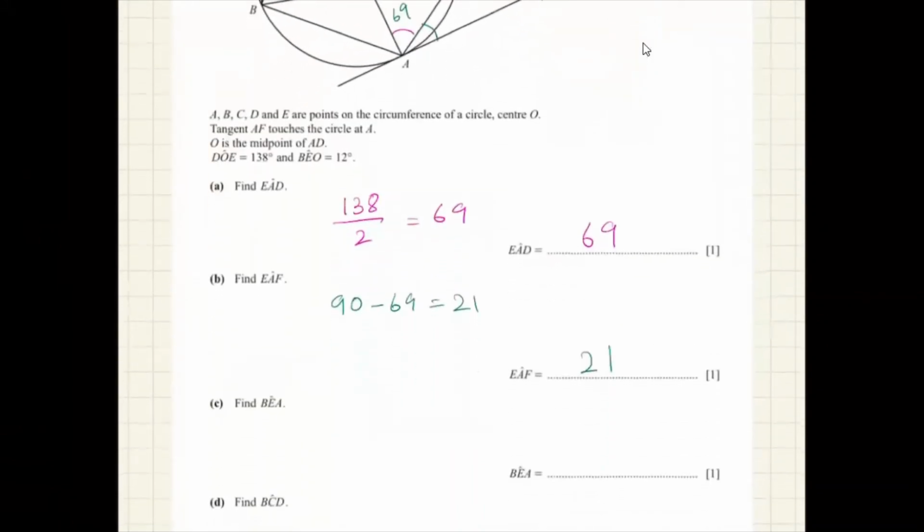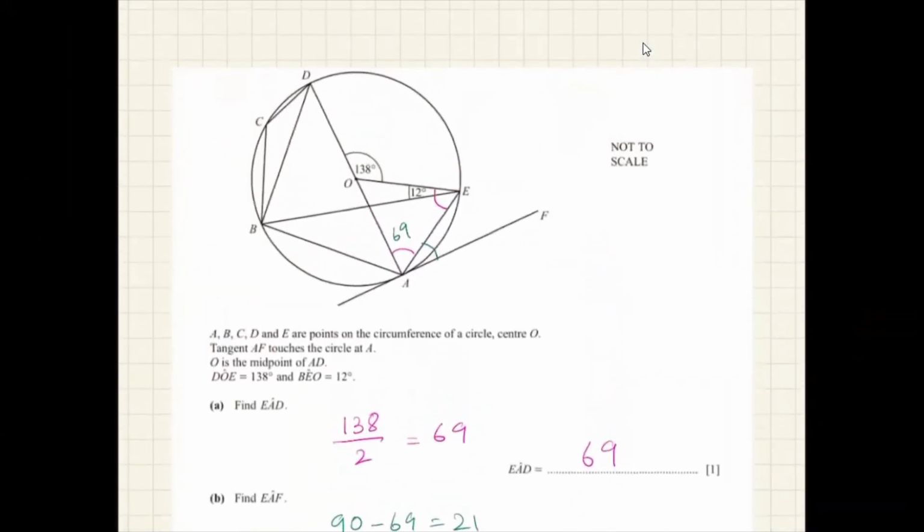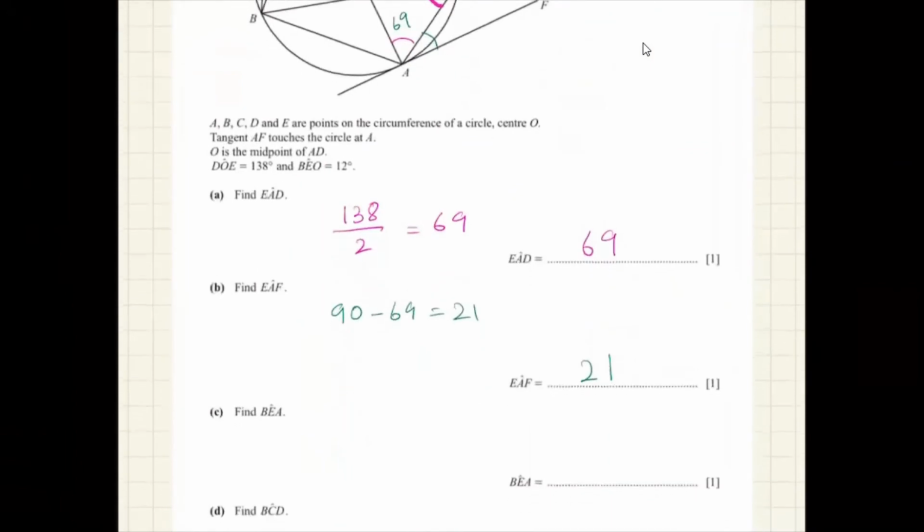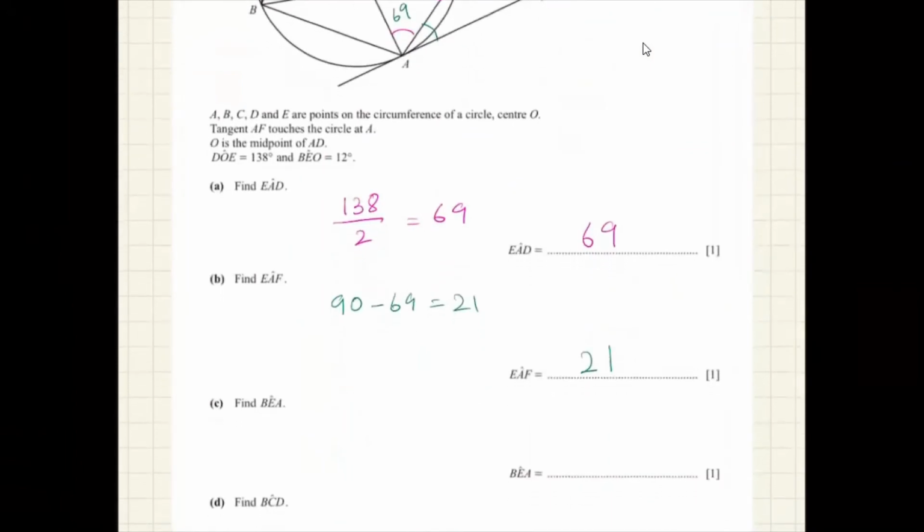Find BEA. Where is BEA? They're asking you to find this angle over here. I'm highlighting it, this angle. So the total would be 69. Let me do the working. 69 minus 12 is equal to 57 degrees. So hence this is 57 degrees.